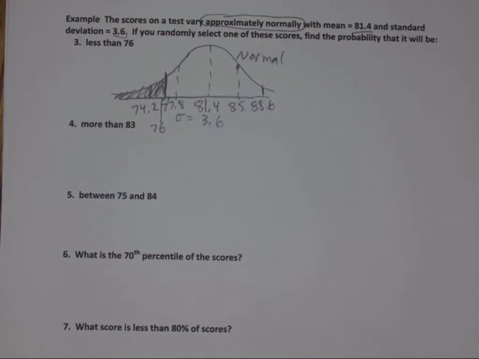And so what we're going to do is find this area. There's a couple different ways we're going to be able to find it. We're going to be able to use a function on our calculator, but we're also going to use some tables. And yes, you do need to know how to do this.